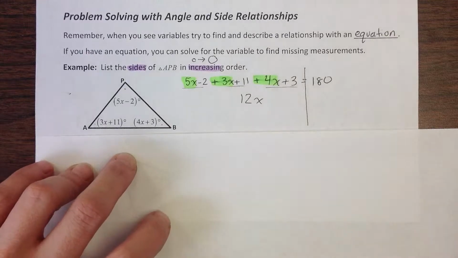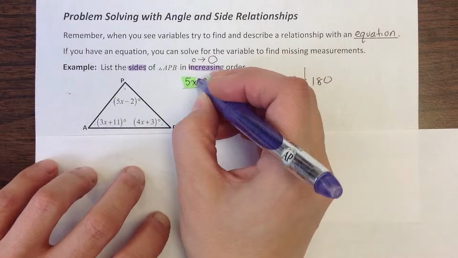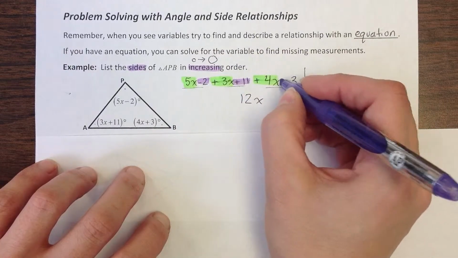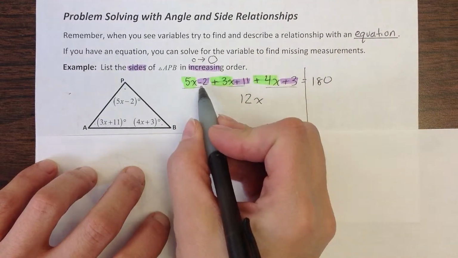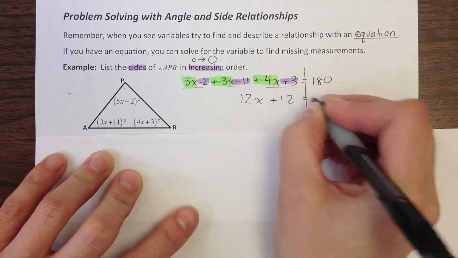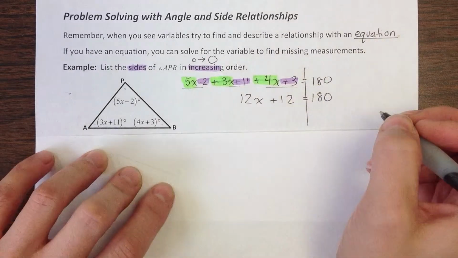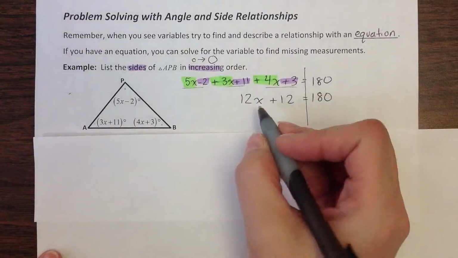And then I'm going to look at my other terms here. I've got a negative 2, a positive 11, and a positive 3. So 14 and then minus 2, that's going to be positive 12. Use your calculator if you're unsure, if you make a lot of mistakes with your computations.